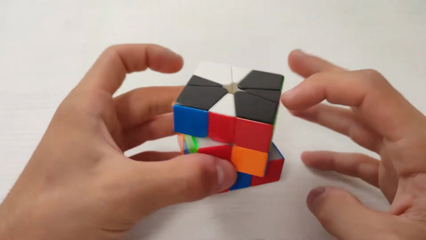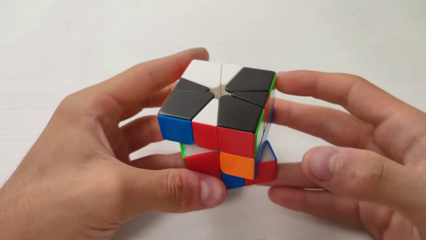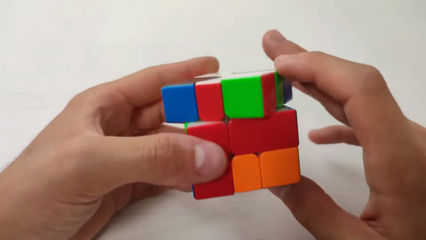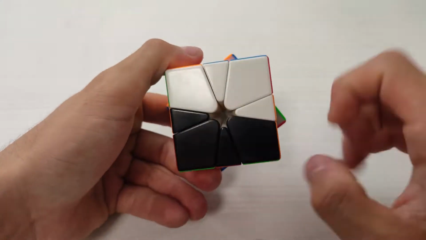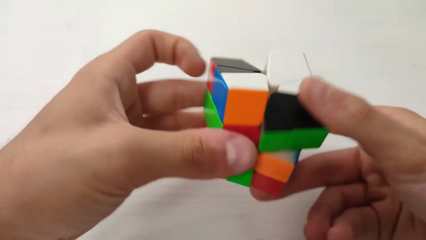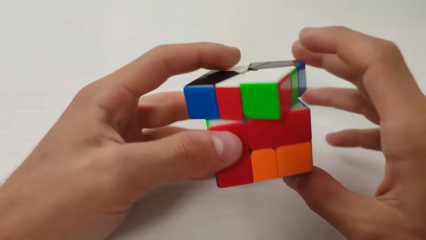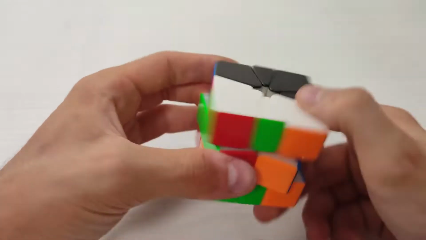Now, if you have the edge opposite to the corners, the easiest solution is to just take down the corners and then do, for example, U prime D and solve them with an M2, or you can still bring down the corners, but this time do U D prime and then M2 to solve them.